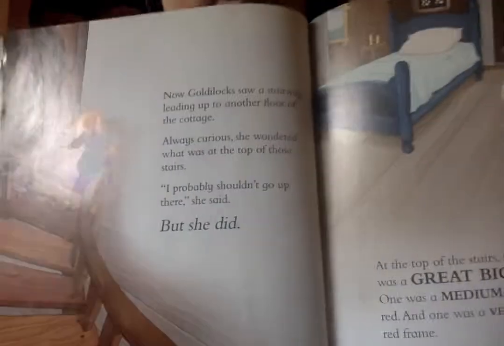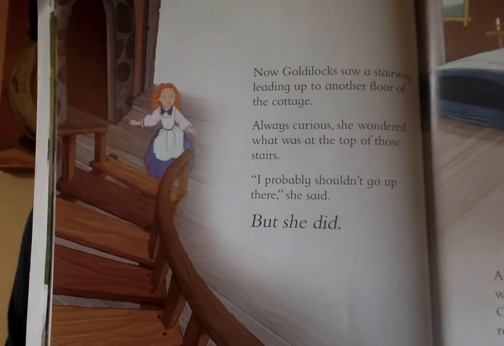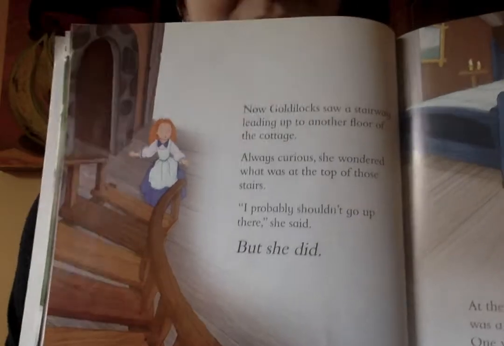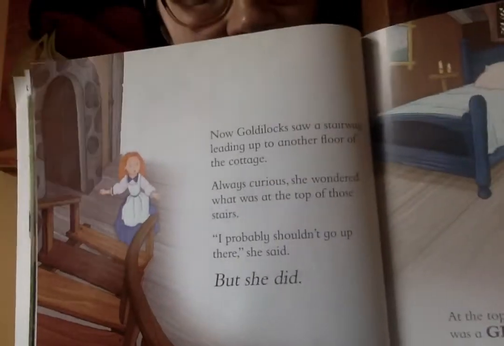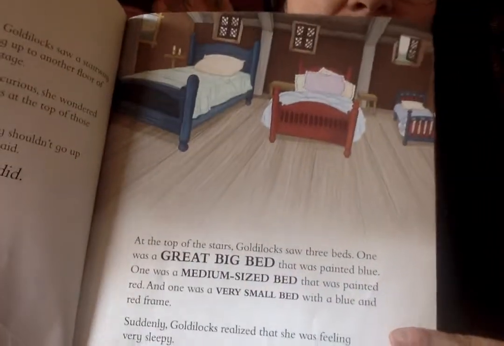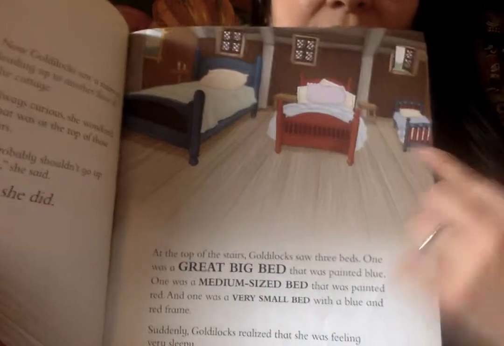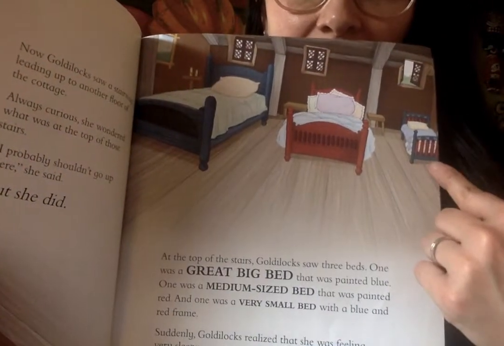Now Goldilocks was tired after eating, so she wanted to take a nap. Just like us, we eat and then we have rest time. So she was ready for some rest time. So she went upstairs to the bear's bedroom and she saw 3 beds because 3 bears live there.